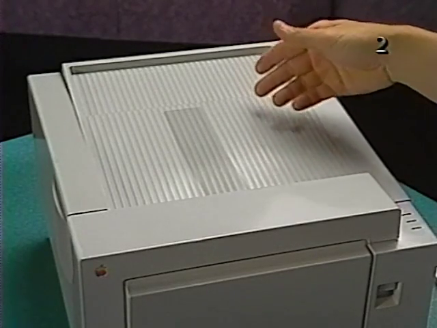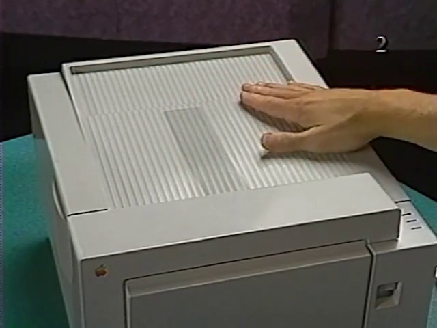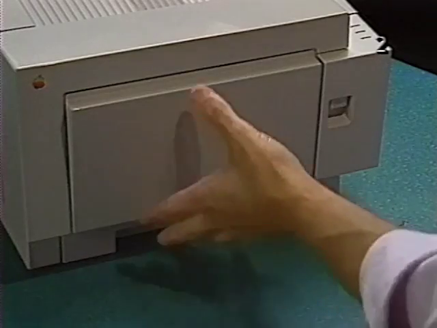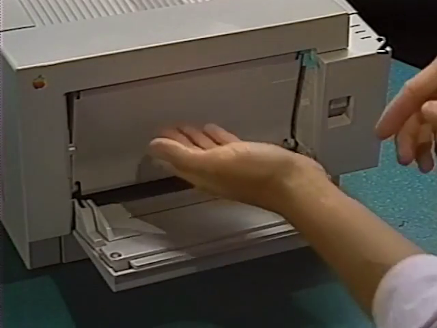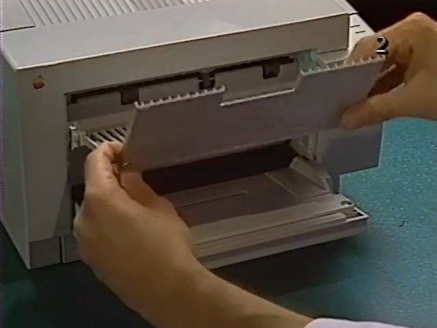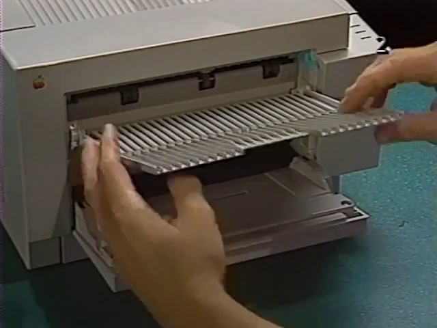This is the face-down paper tray. Printed sheets exit the printer face down and are stacked here. It holds up to 50 sheets. This is the face-up paper tray. When opened, the printed sheets exit the printer face up and are stacked here. It holds up to 50 sheets.